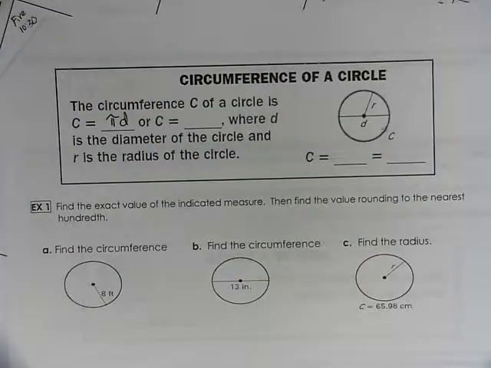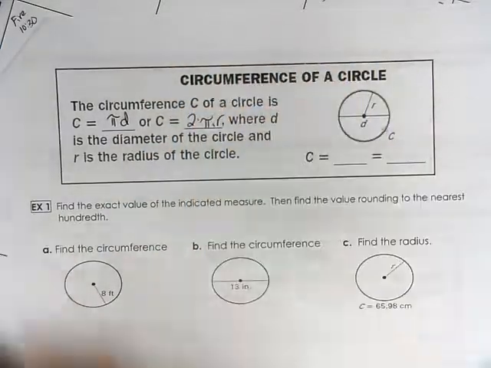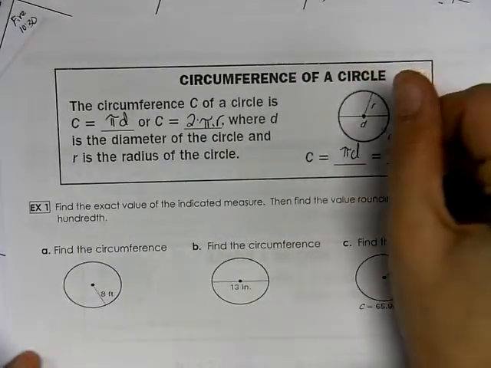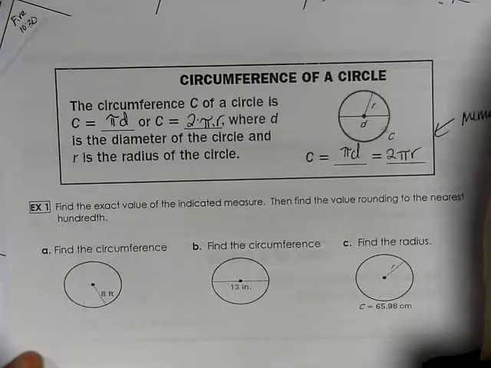That's the length around the circle. If you're given the radius, which is half as big, it's 2 times pi times the radius, 2 pi r. So pi d, or 2 pi r. You need to memorize these.